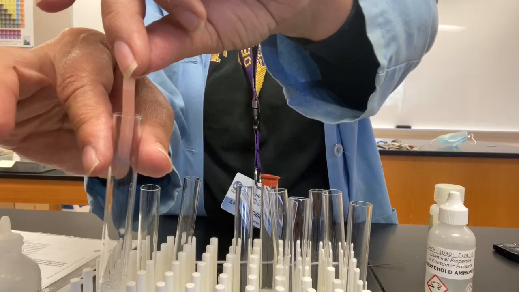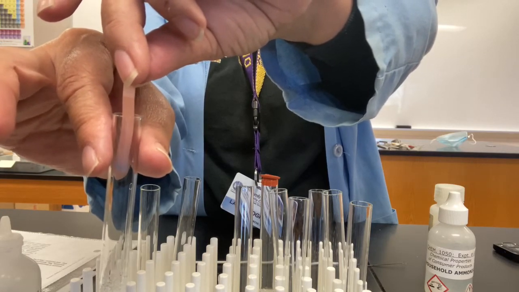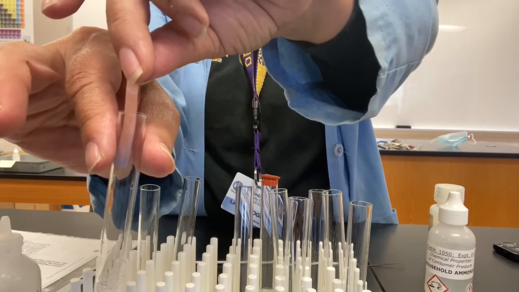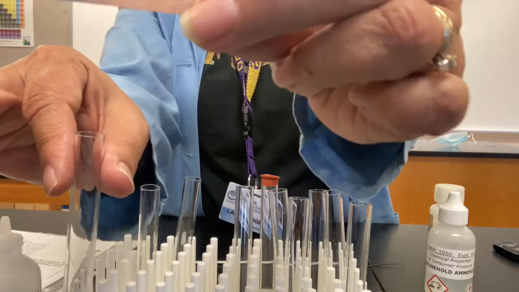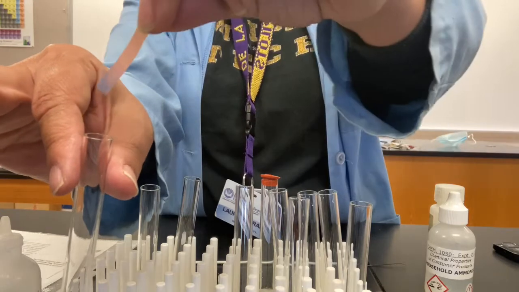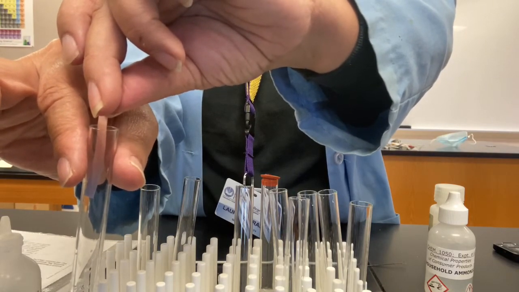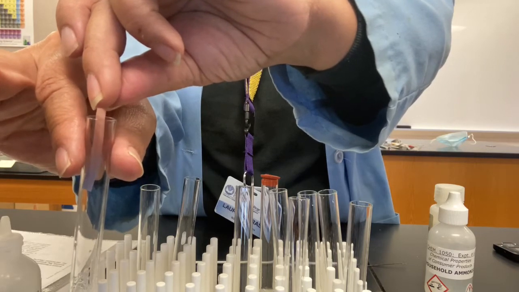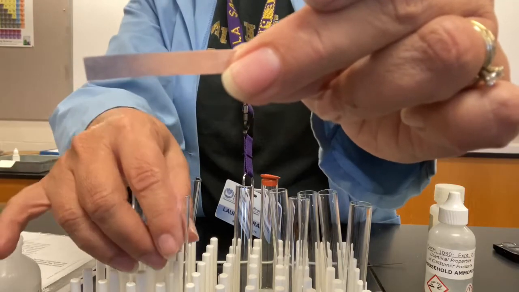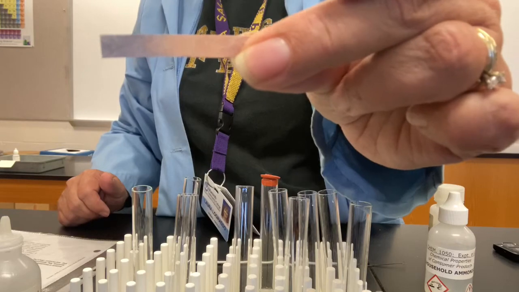See if it produces ammonia gas. And there's your litmus paper. So that's the test for, let's see, turn it just a little bit more blue. That's your test for ammonium ion. Reaction with sodium hydroxide produces ammonia gas, which then turns the red litmus paper blue.